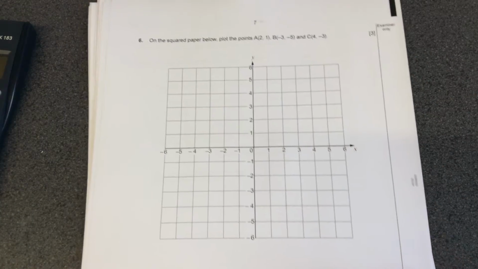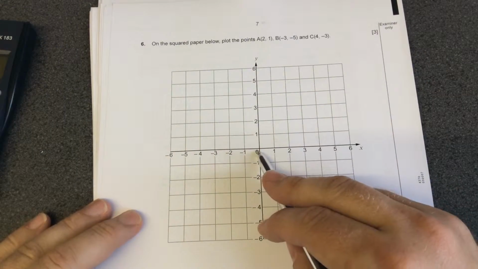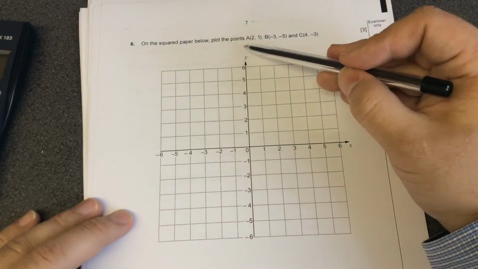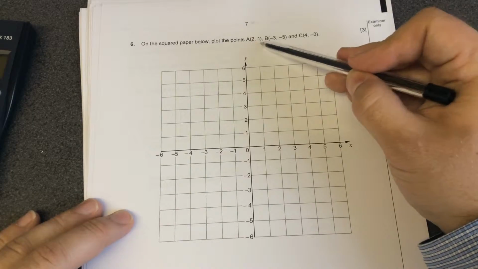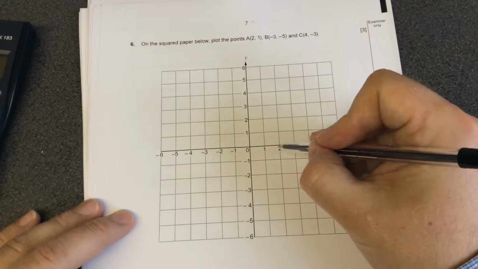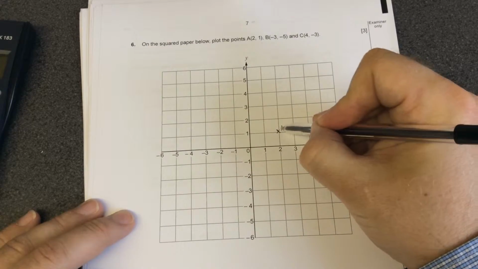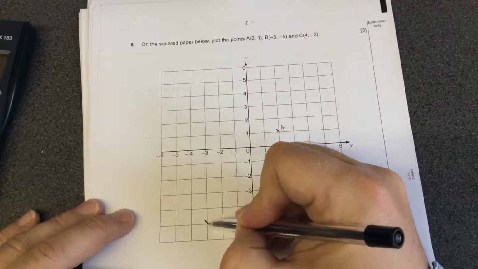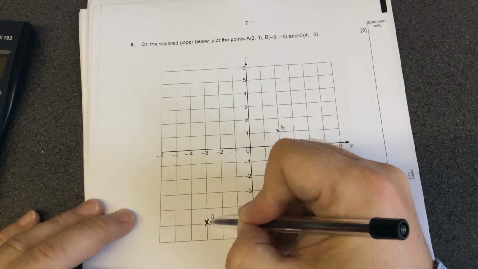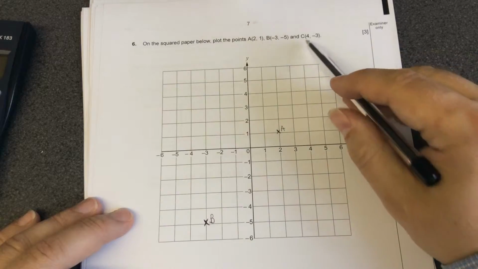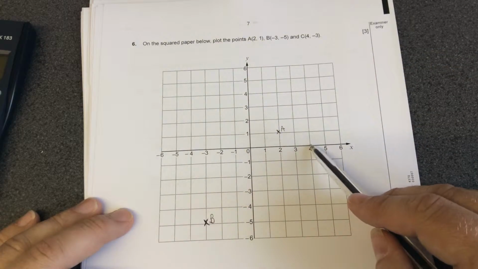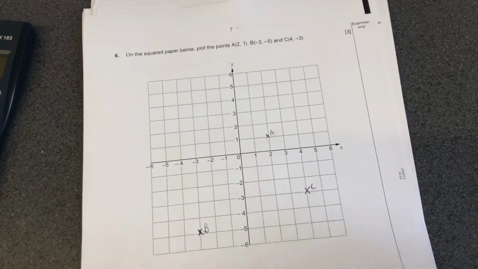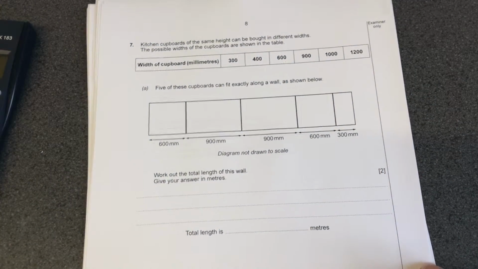Question number 6. When you're plotting coordinates, you always start with the origin. You go across first and then up or down second. So in terms of this question, A is across 2 and up 1. So you're going across 2, up 1, and that's point A. B, you go across to minus 3 and down 5. So minus 3, minus 5 is down there. And C, you start at the origin, you go across plus 4 and then down 3. So it's plus 4, down 3, and that's where C is.